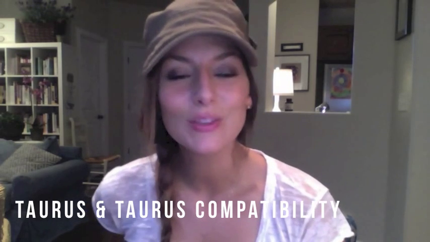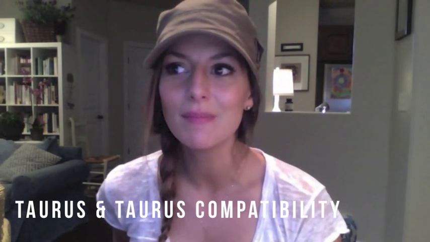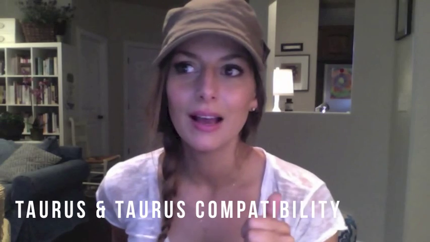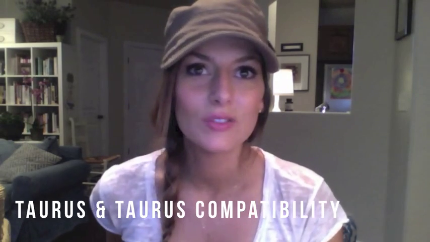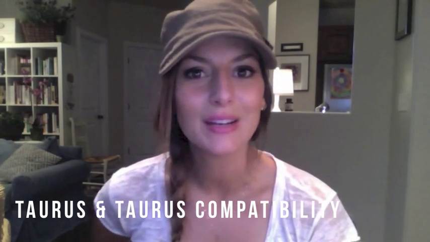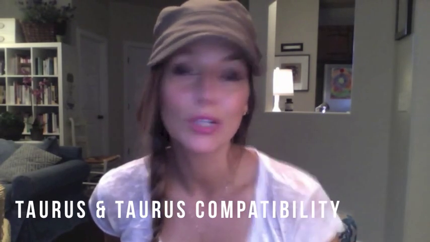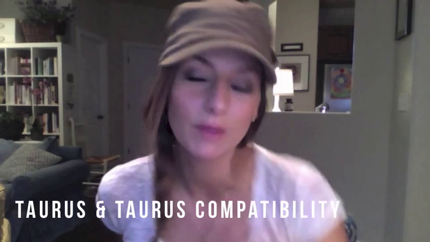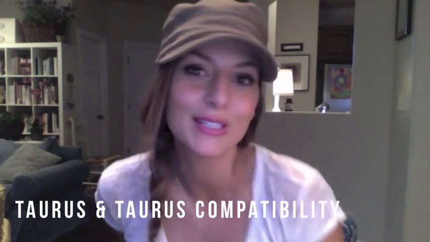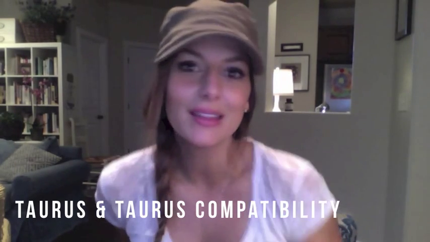So overall, I like Taurus and Taurus together. They may lack a little bit of oomph to change and switch things up. It might get a little stagnant with this combination, but it could make for a harmonious, happy, long-term coupling if it's what both partners want. If they both want just the consistency and the regularity, then this could be perfect.